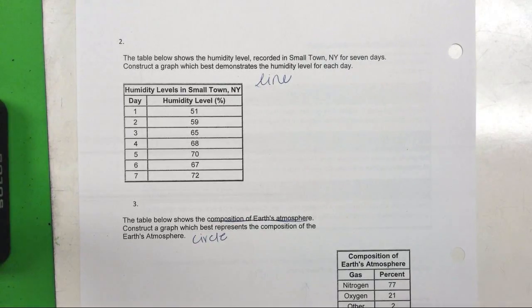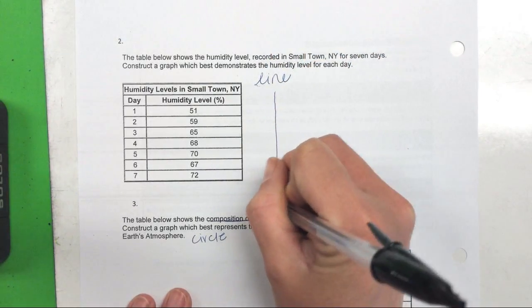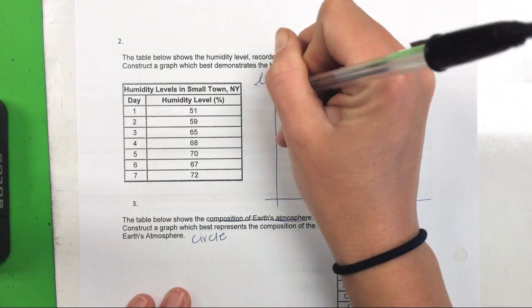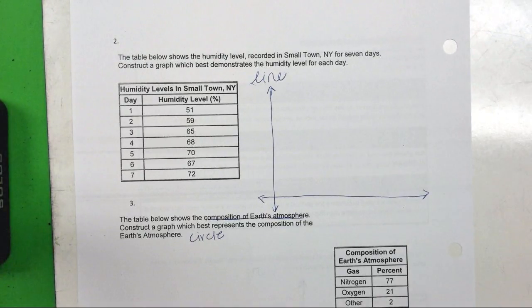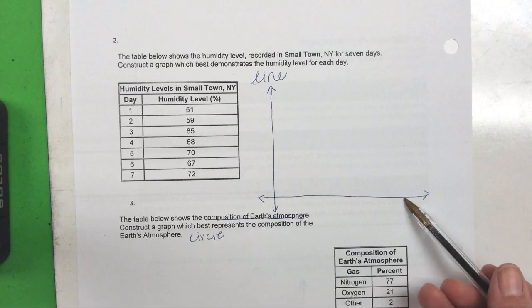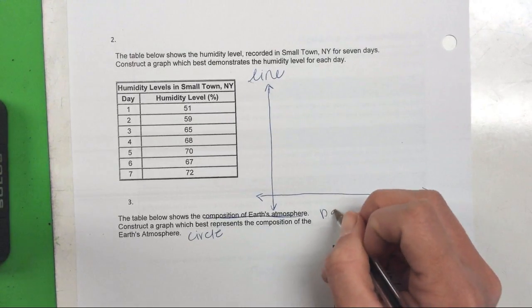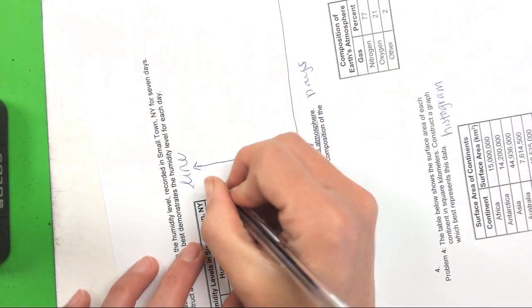All right, line graph. What do we need first? X and Y axis, right? All right, what do you think? Line graph's kind of funny. We don't want it to be horizontal. So what do you think needs to be our x-axis right here? The days. Good. Humidity level needs to be over here.